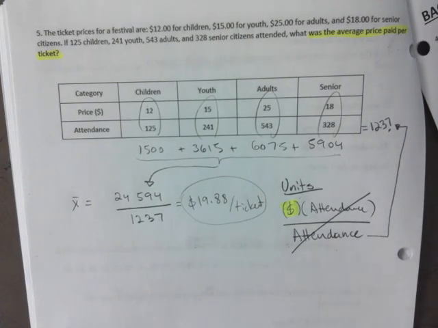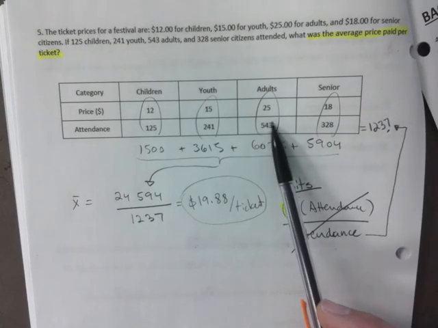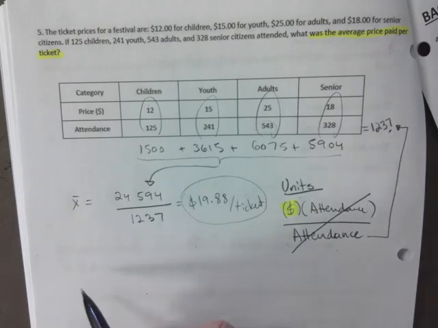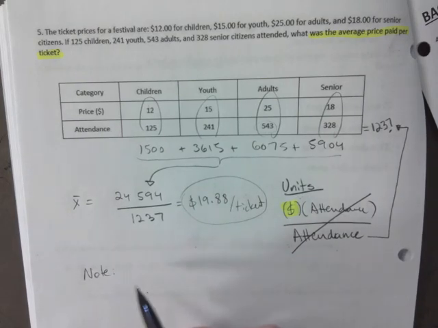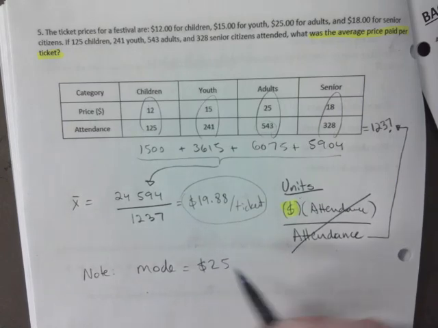Question: what is the mode of the ticket price? The mode. You can answer that. The mode. Which ticket price is most common? What's that? 25. 25 is the most common. Why? Because you have 543 people paying that amount, right? So I can add that here. Note that the mode is $25. Okay?